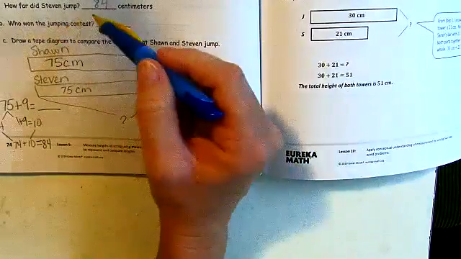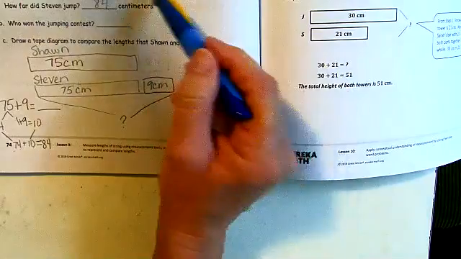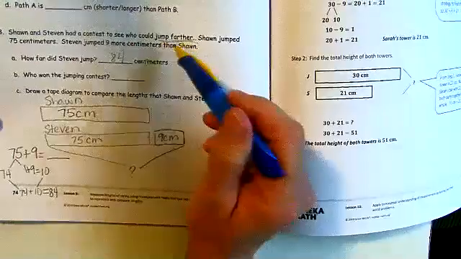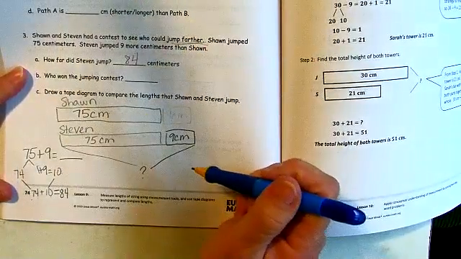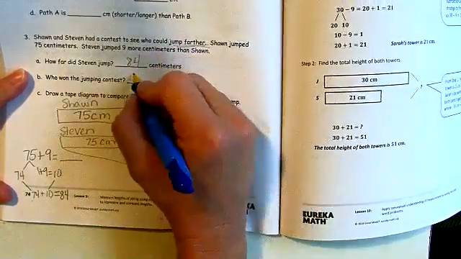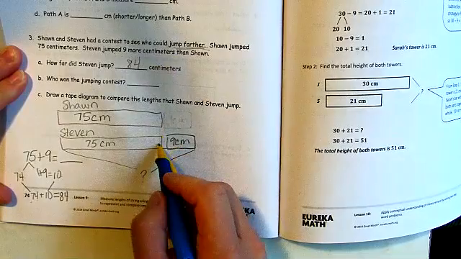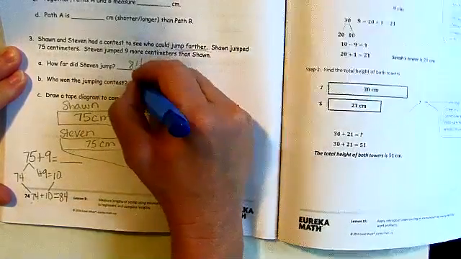So who won the jumping contest? The contest was to see who could jump farther. Who jumped farther? Sean or Stephen? Stephen did. He jumped 84 centimeters because he jumped the same as Sean plus 9 centimeters.